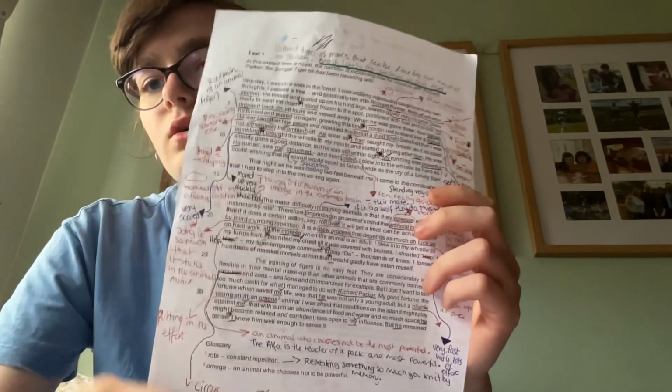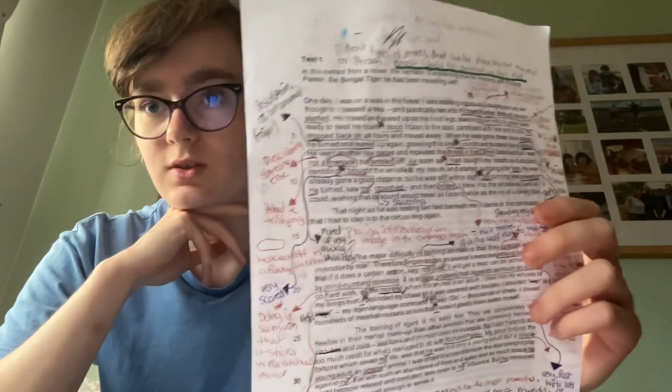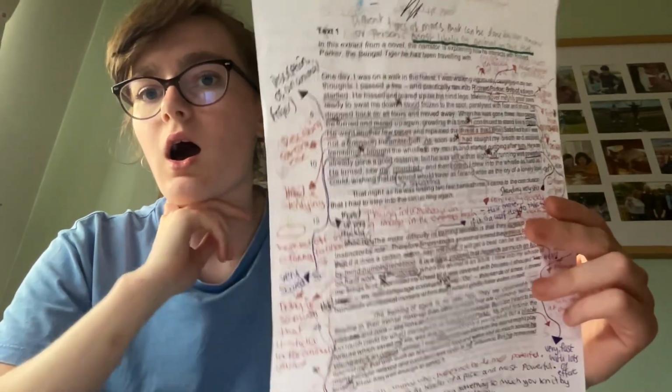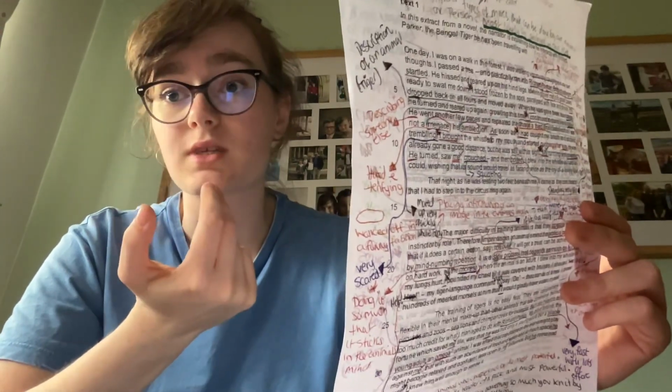I also did in this text and in the other text, which is on the other side of this page, I went through what first person is, what second person is, and what third person is. So I will walk you through that now. Okay. So first person is when you are talking about yourself.